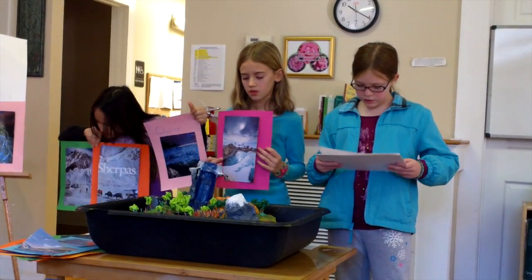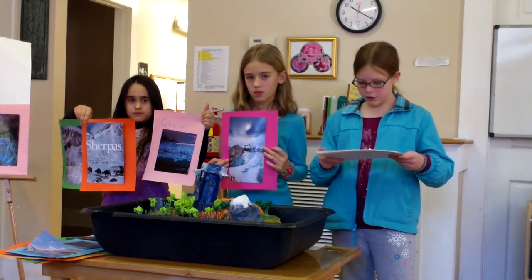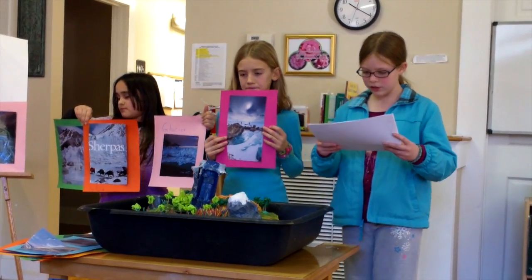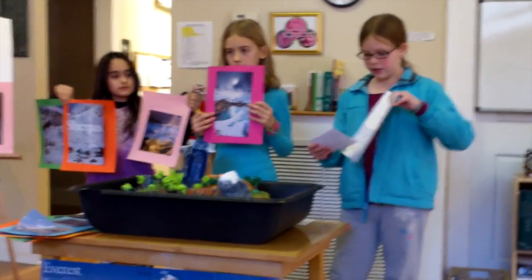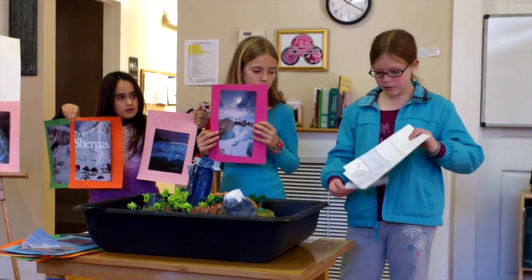Continental glaciers, also called ice caps, are thick sheets of ice. Continental glaciers in Greenland and Antarctica cover plateaus. And here's a picture of a continental glacier.